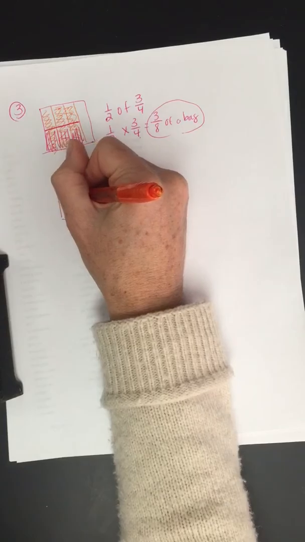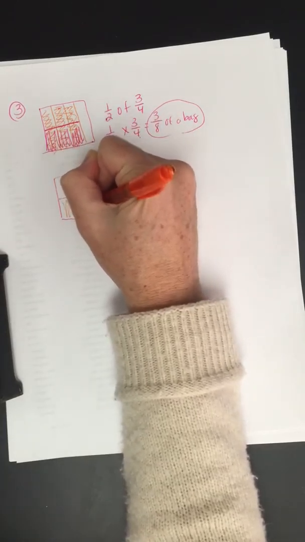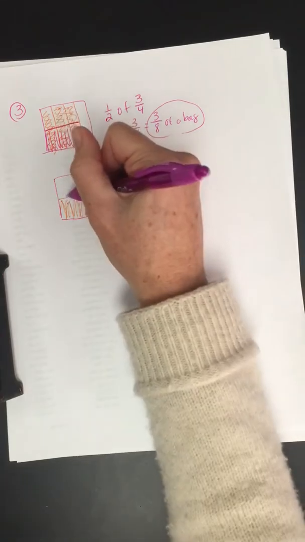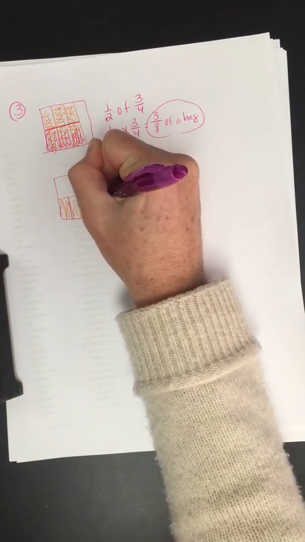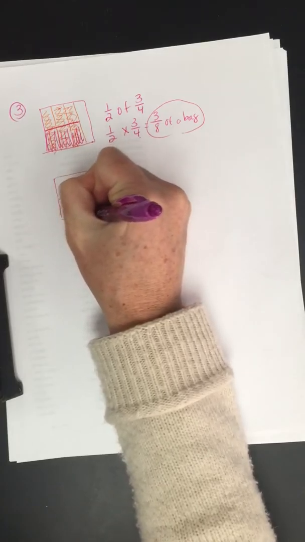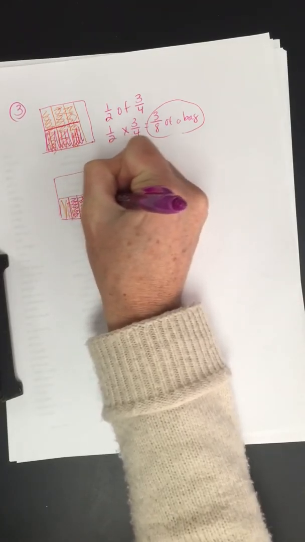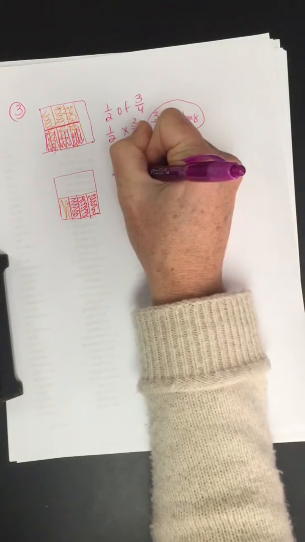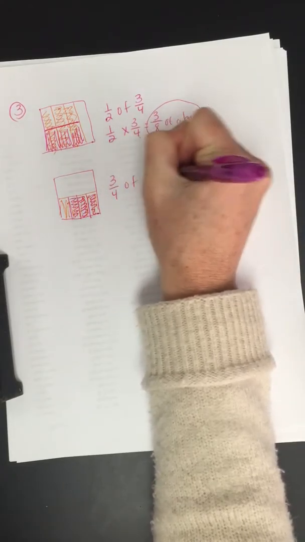B says that this time you had 1/2 of a bag. So if I started out with 1/2, here's the 1/2 of the bag of candy I had. And your friends came over and ate 3/4 of it. So I would divide the part of the bag that I had into 3/4. There's the quarters. They ate 3/4 of it. 1, 2, 3. So what they ate was 3/4 of the 1/2 of the bag I had.